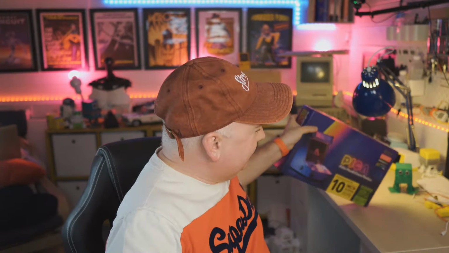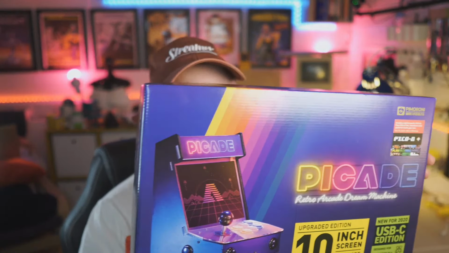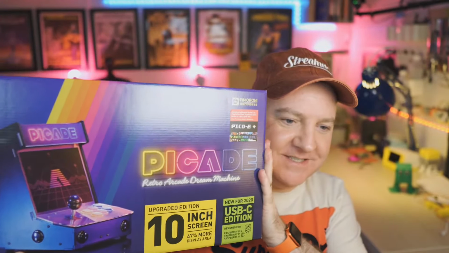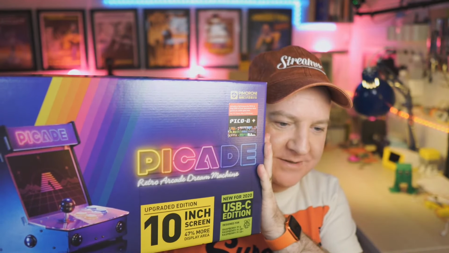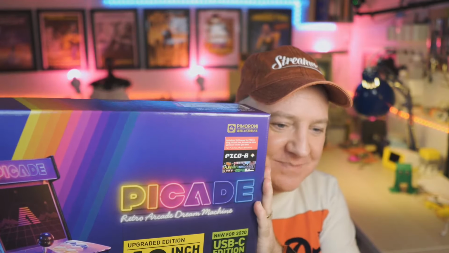And I can't wait to have a play with this bad boy, the Cascade, which is a Raspberry Pi powered retro games computer. So very, very exciting. This is the newer version with the 10-inch screen, USB, it says new for 2020, and it runs Pico 8 as well. So very, very excited about that.